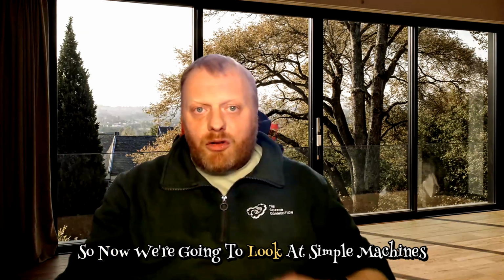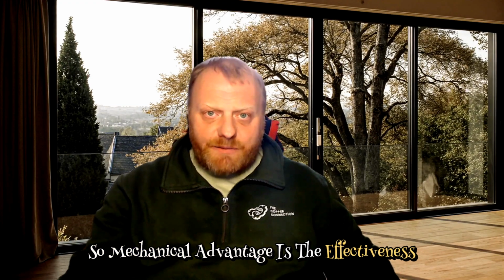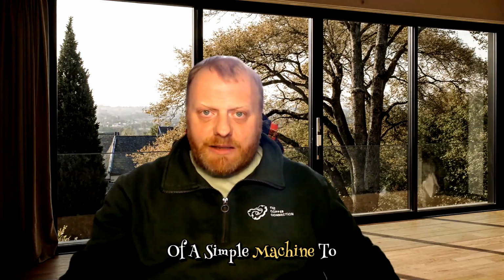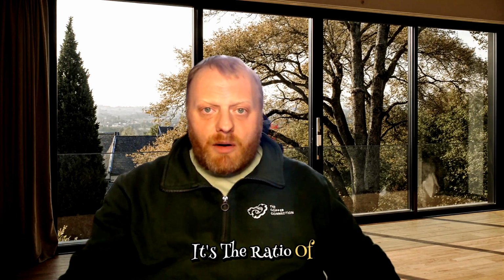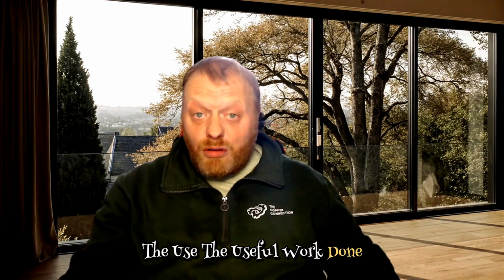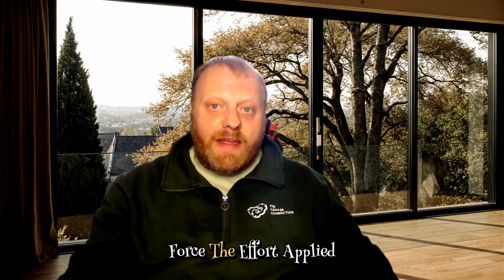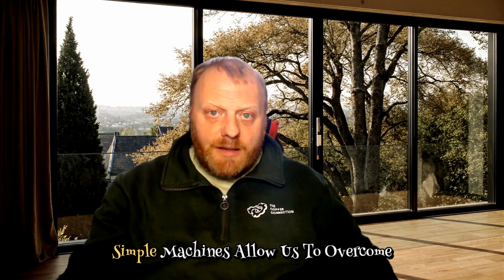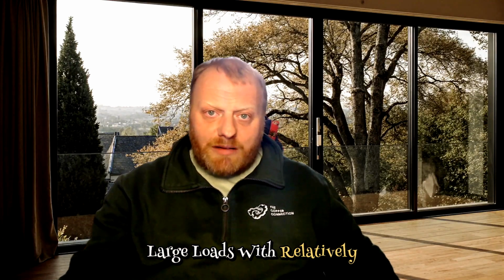So now we're going to look at simple machines and mechanical advantage. Mechanical advantage is the effectiveness of a simple machine to amplify a force. It's the ratio of the output force, the useful work done, to the input force, the effort applied. Simple machines allow us to overcome large loads with relatively little effort.